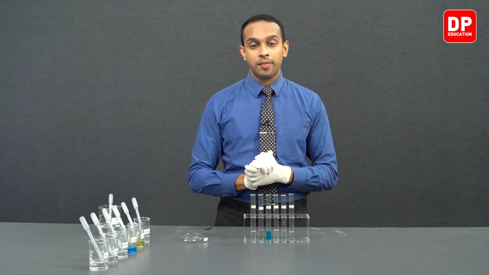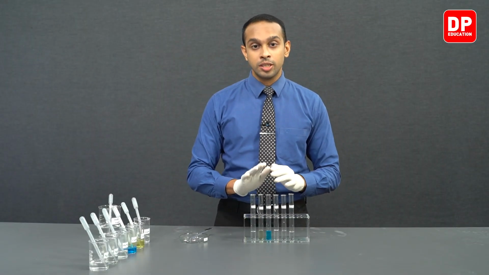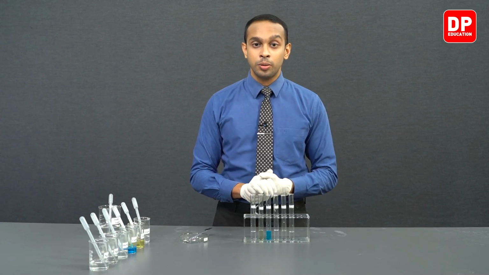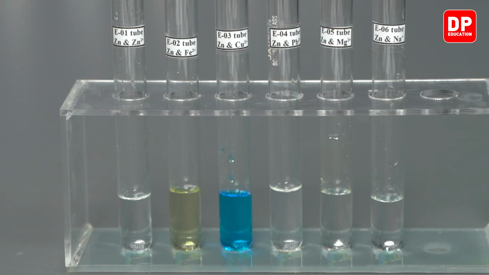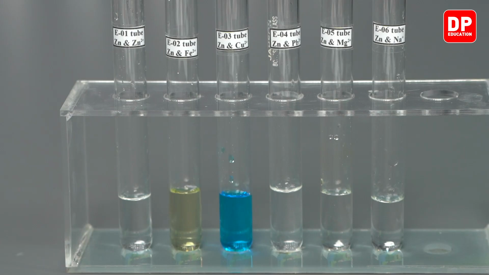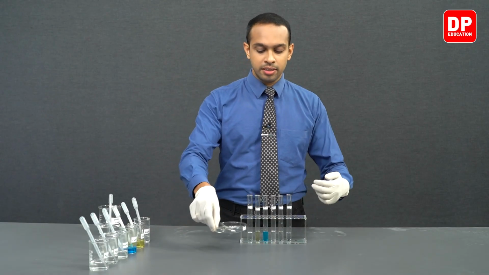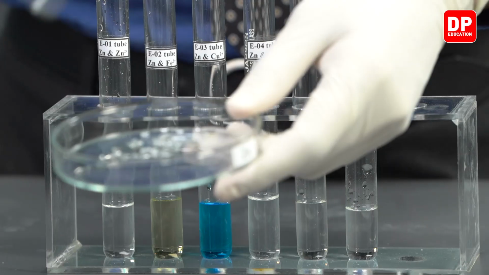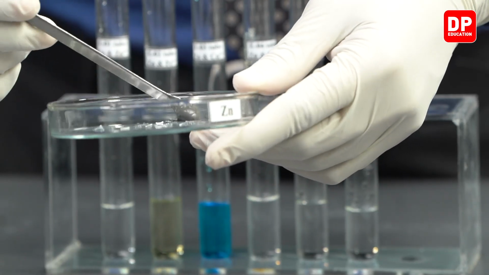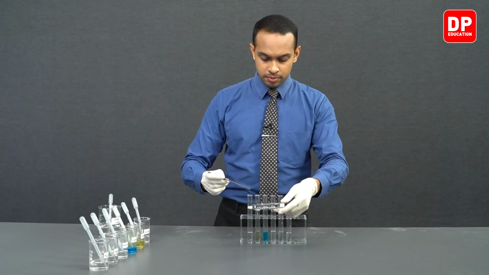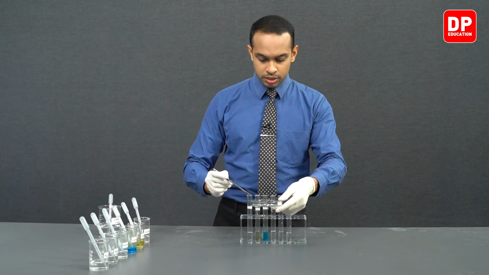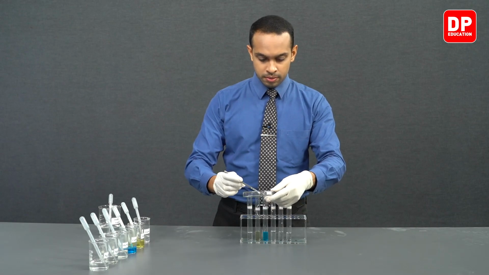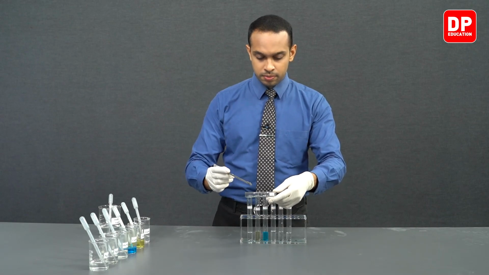Now students, we have added the solutions into each of these test tubes. It is time for us to add the zinc metal to each of these test tubes. We have our zinc metal here. So we will take a small amount of zinc and add to each of these test tubes over here.